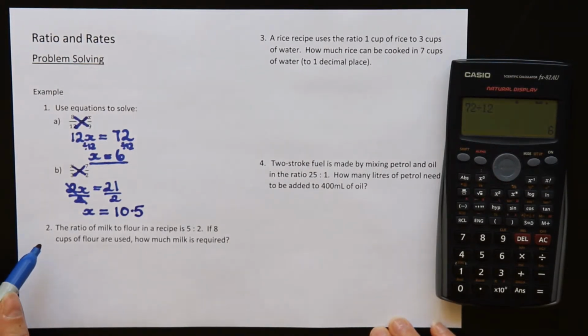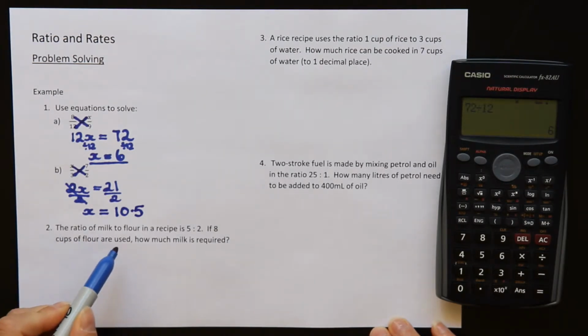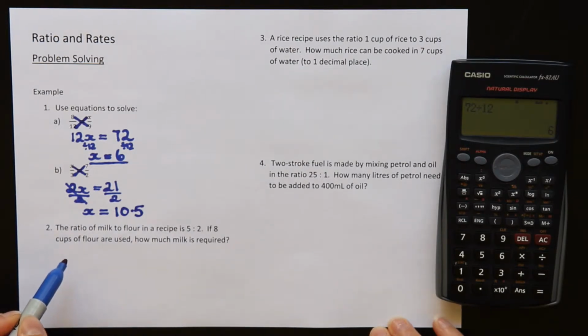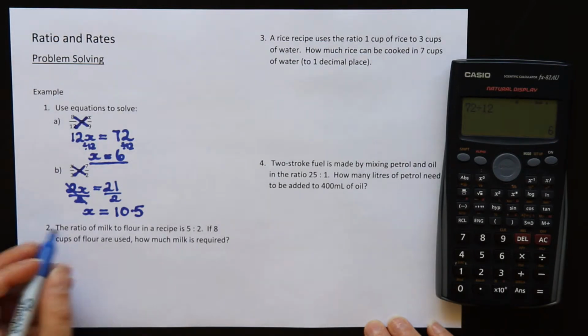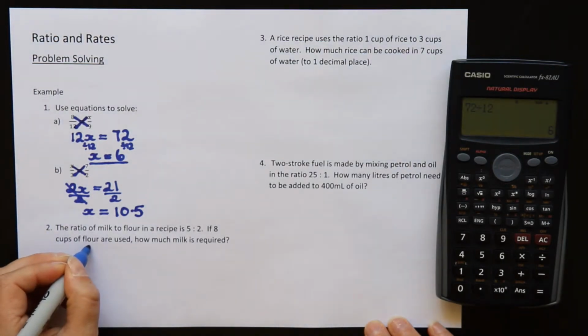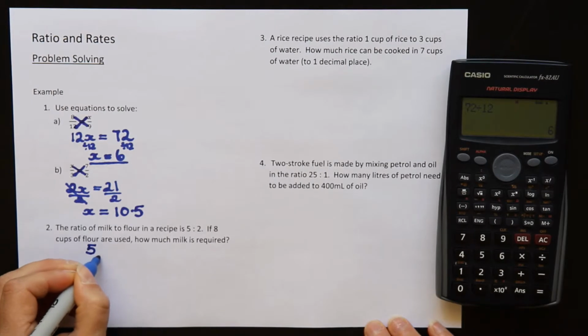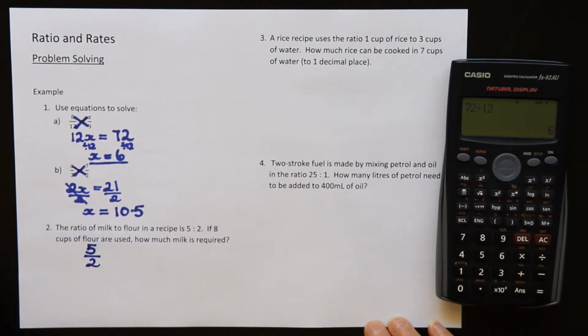Okay, so here we have question 2, 3 and 4 are my more practical questions. So the ratio of milk to flour in a recipe is 5 to 2. If 8 cups of flour are used, how much milk is required? So I'm going to use the ratios here. I'm going to use some equivalent ratios to find my answer. So the ratio of milk to flour is 5 to 2. Let's write that as a fraction. 5 to 2, milk to flour.